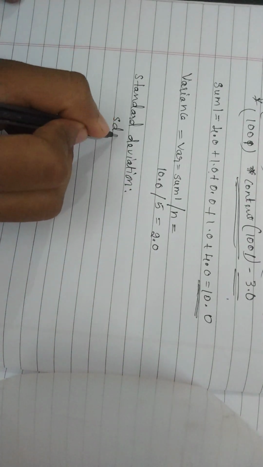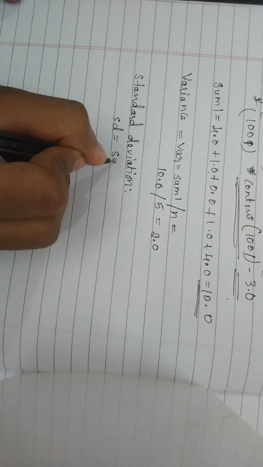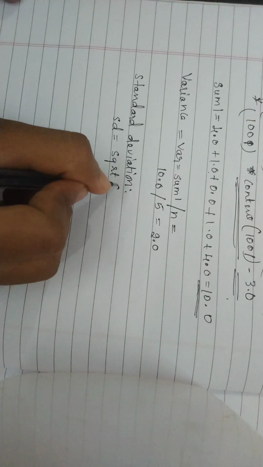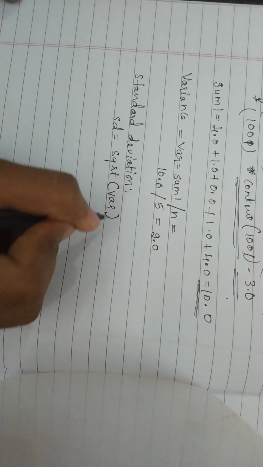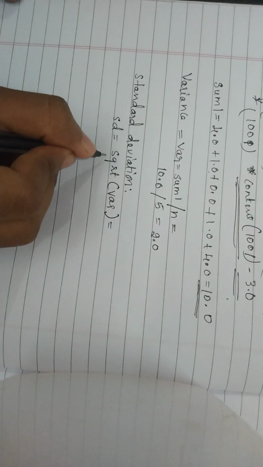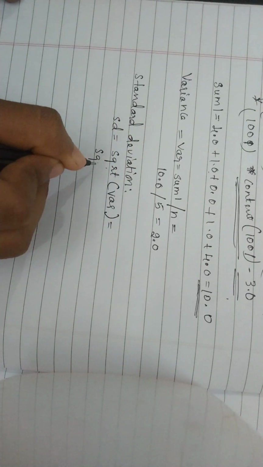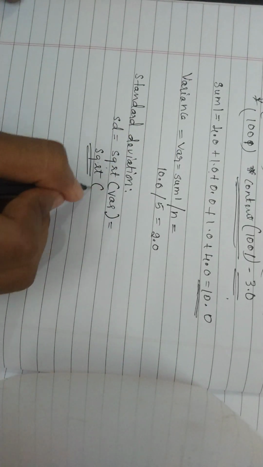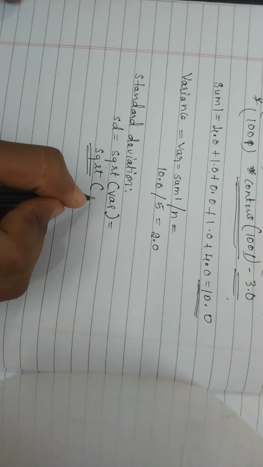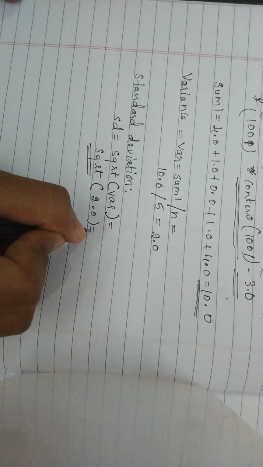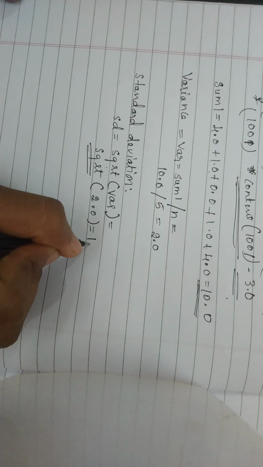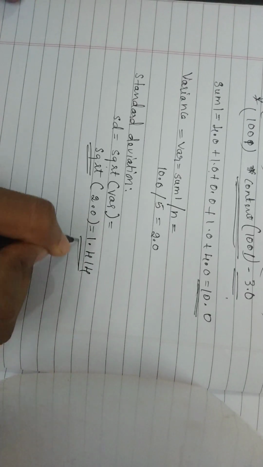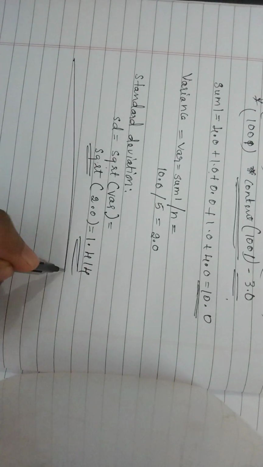For standard deviation we have the formula square root of variance. The square root is a math library function. Square root of variance 2.0 is 1.414. That's it.